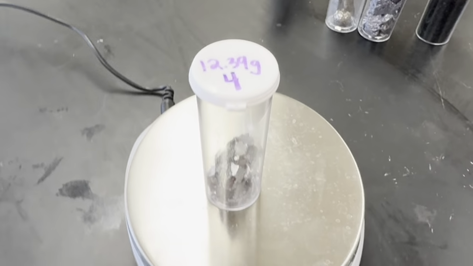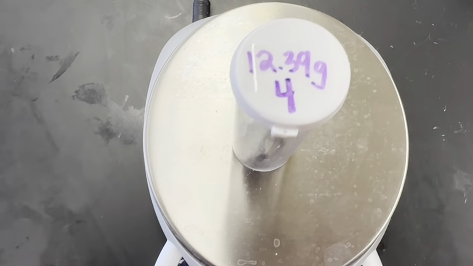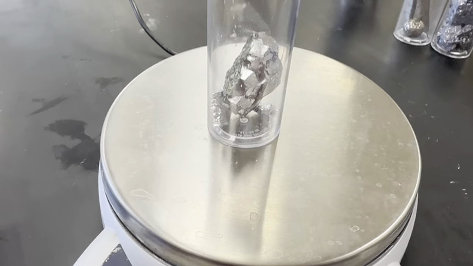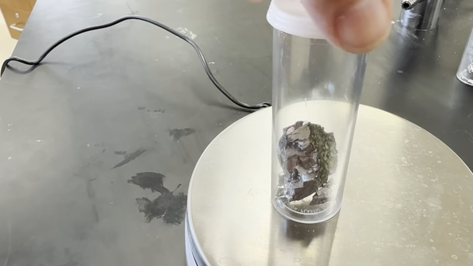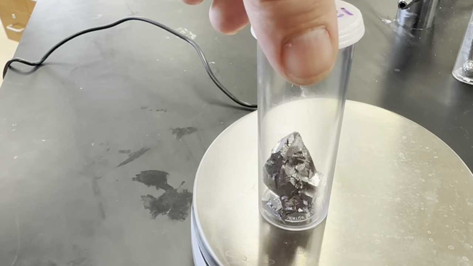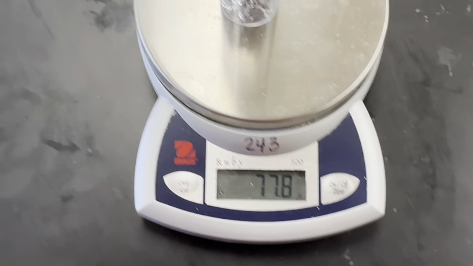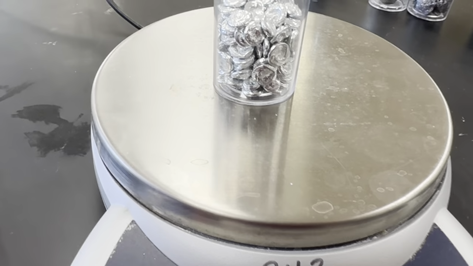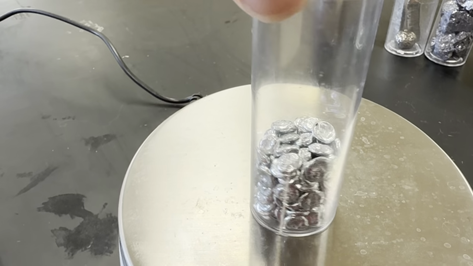Sample number 4. 64.3 grams. And the mass of the container is 12.39 grams. And here's a good look at the sample inside the container. Number 5, 77.8 grams. 12.50 grams for the container. And there you can see what the element looks like.